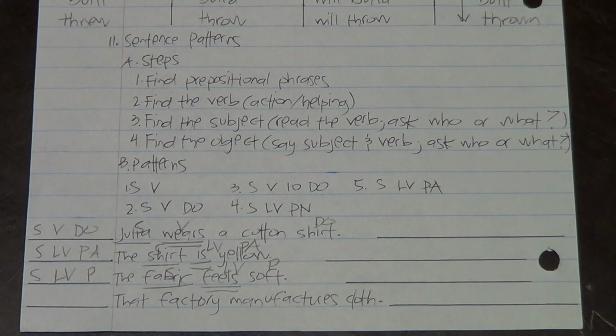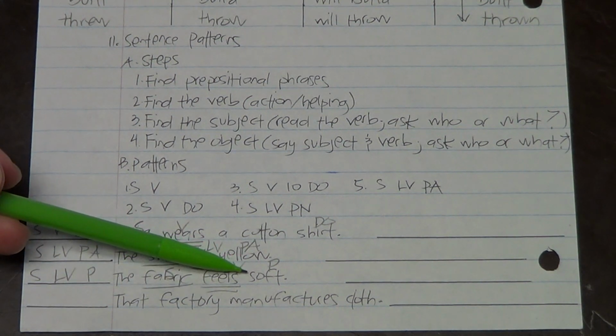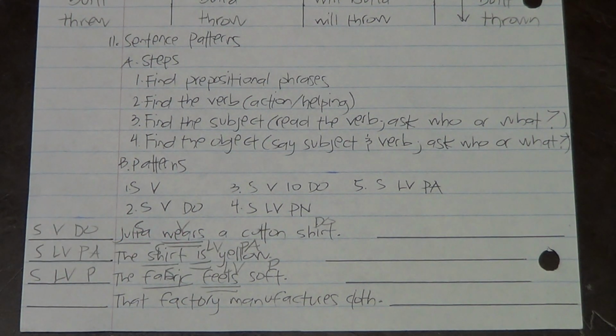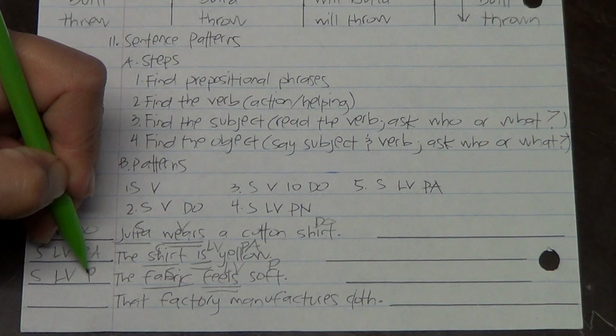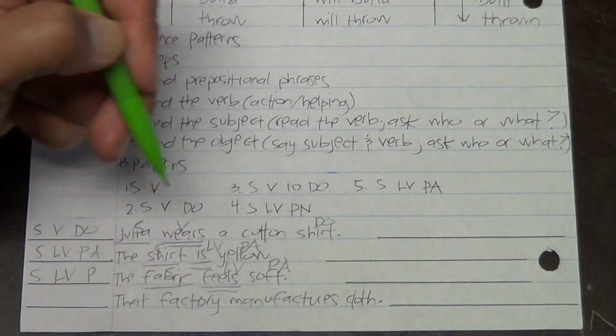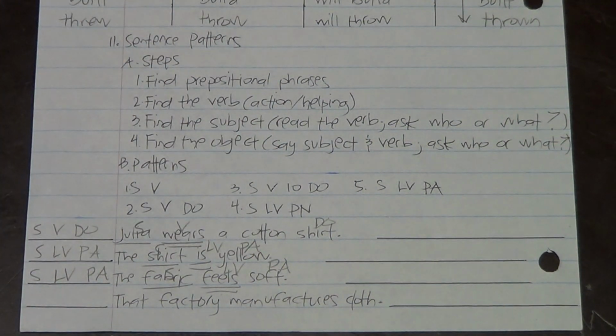What about test 2? What adjective question does soft answer about fabric? What kind of fabric? The soft fabric. You could even say which fabric? The soft fabric. So we know, based on those 2 tests, soft is a predicate adjective.